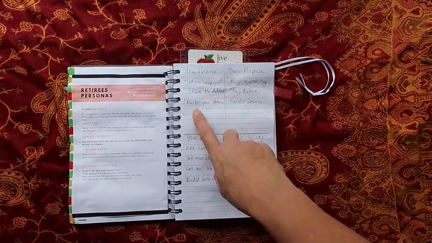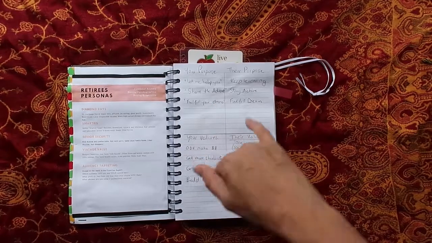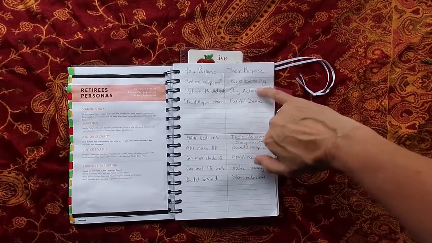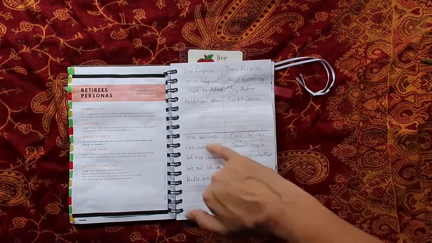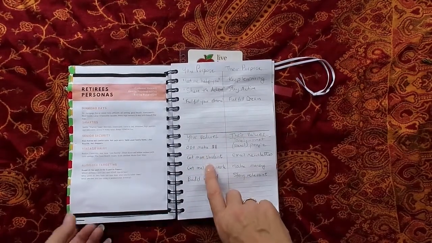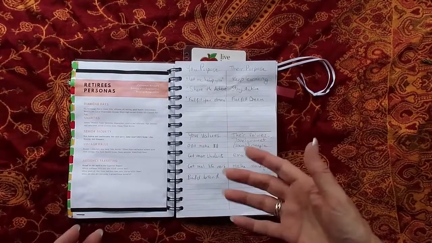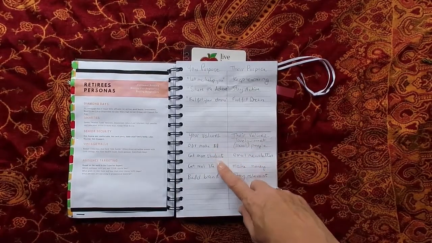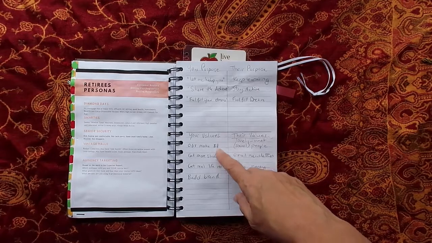Let's share the adventure together, fulfill your dreams. And then their purpose is to keep learning, stay active and fulfill a dream. But you could also have hidden purposes, like obviously you want to make money. Maybe you want more students is another purpose, because making money, you have to have other things that you value in order to get there.